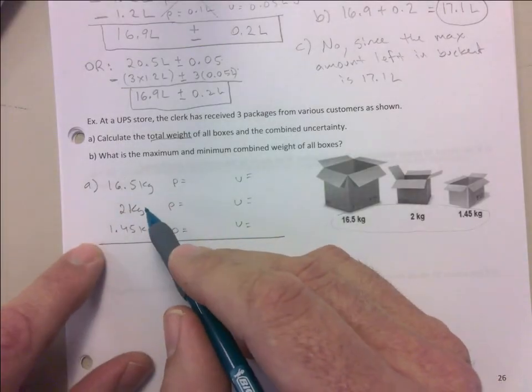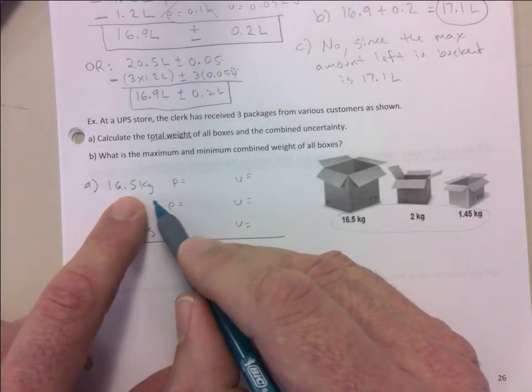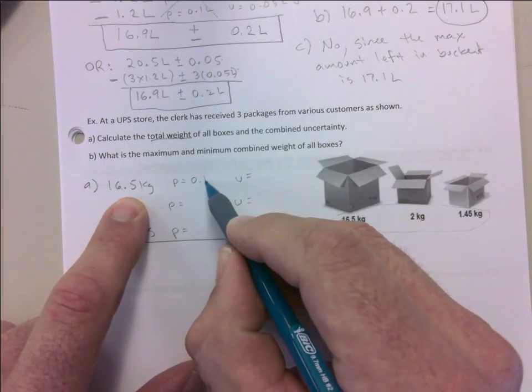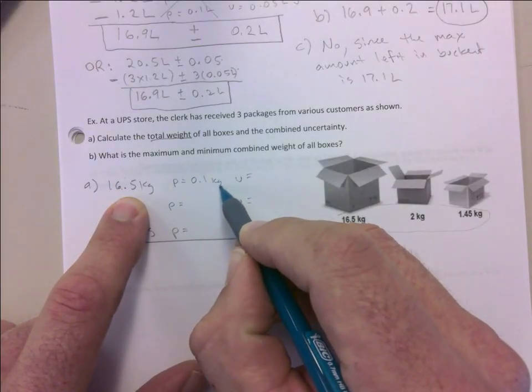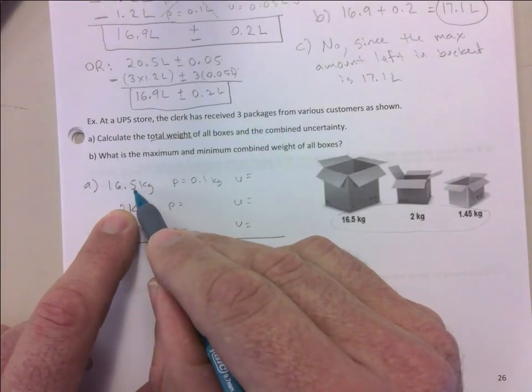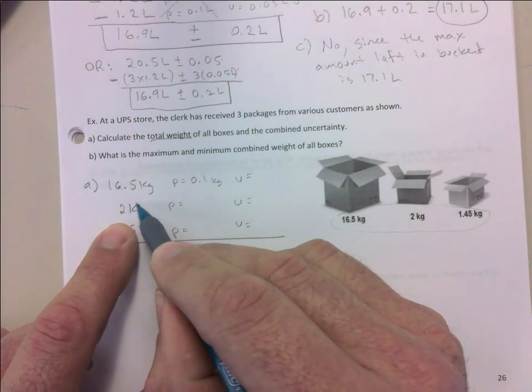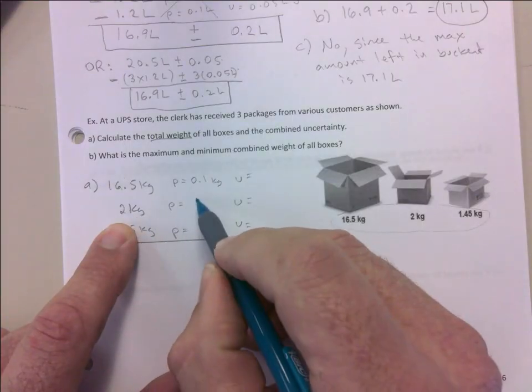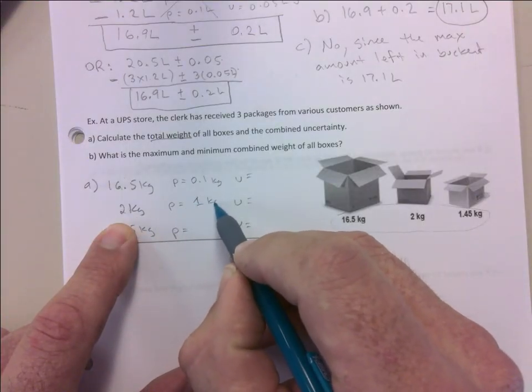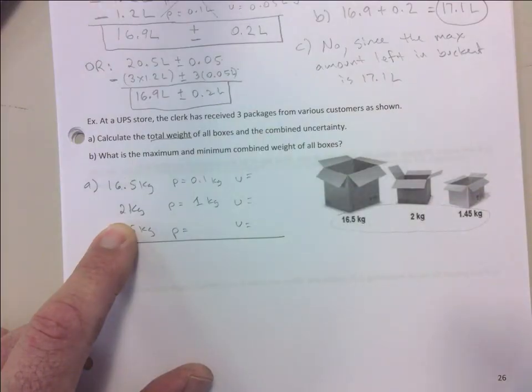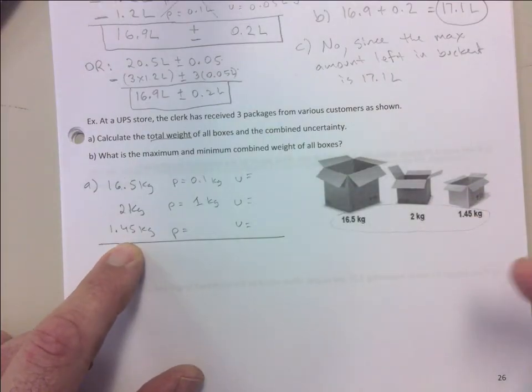Right, the precision, and it doesn't matter which order you did them in, but the precision for this one is 0.1, okay? Because it's just a decimal there. What's the precision for 2 kilograms? It's a full kilogram. That's right, it goes up by a kilogram at a time. Not a very precise device that has been used, right?